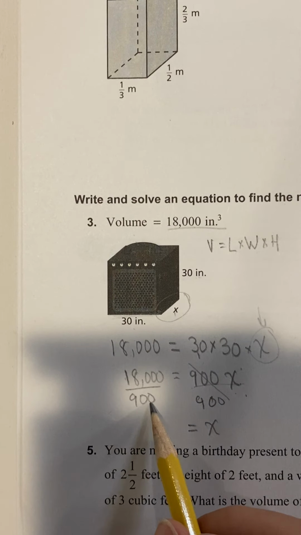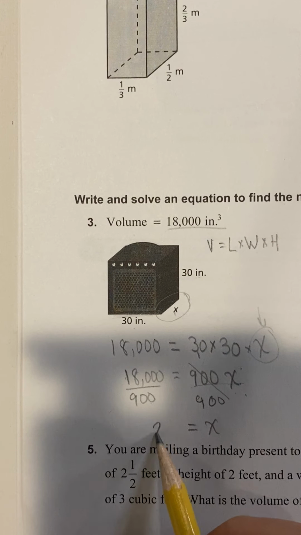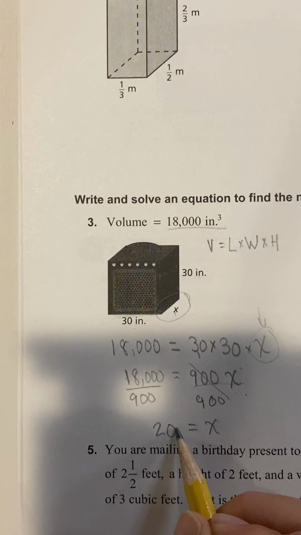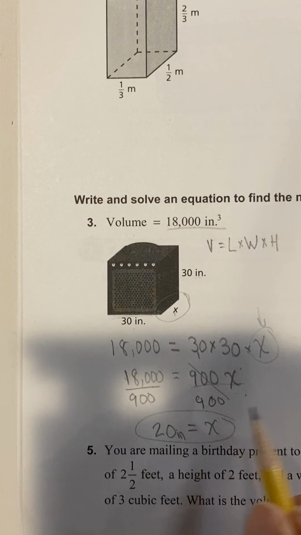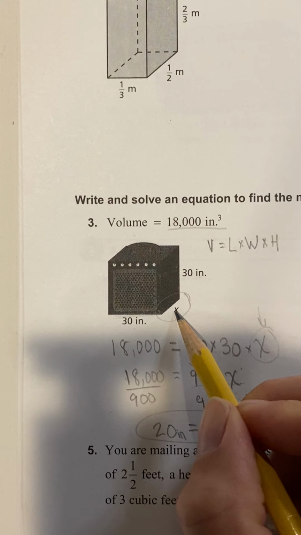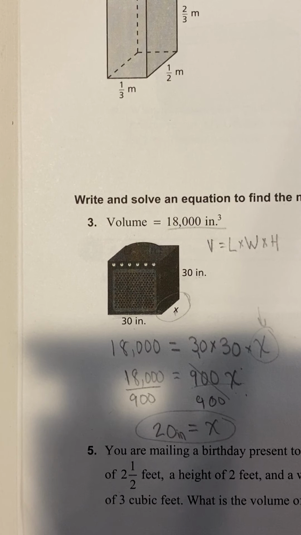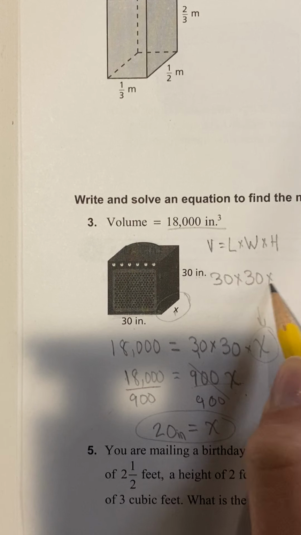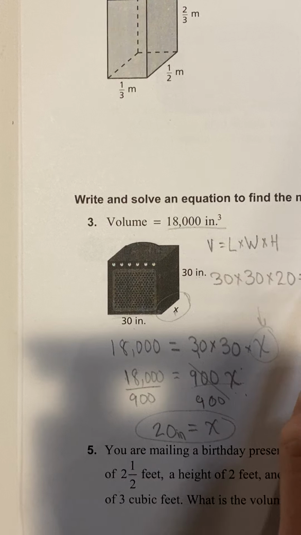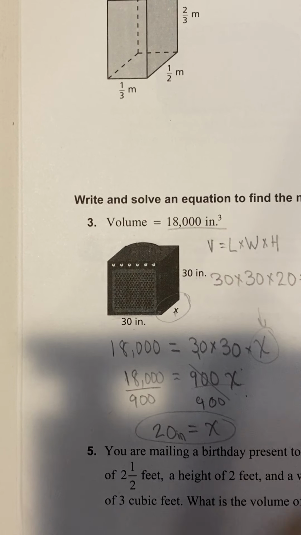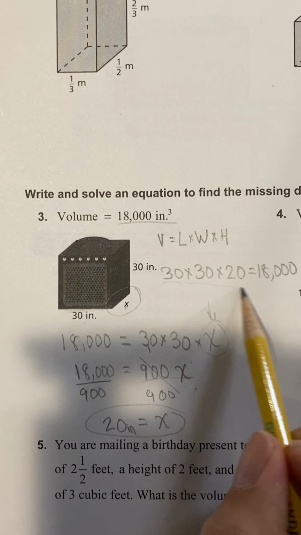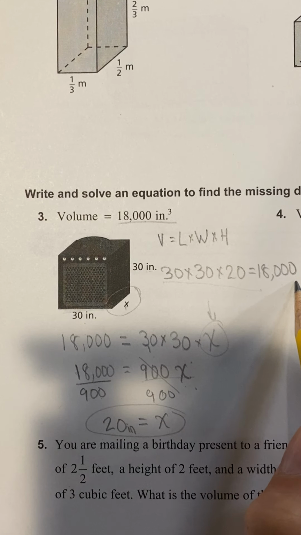Now, 18,000 divided by 900 should give me 20. And my units in this case are inches. Remember, anytime I'm solving an equation, I can always plug it back in to check to see if I did it right. So, does 30 times 30 times 20 really equal 18,000? And I can go ahead and grab my calculator if I want to, and I can multiply these three numbers together, and I do in fact end up getting 18,000.